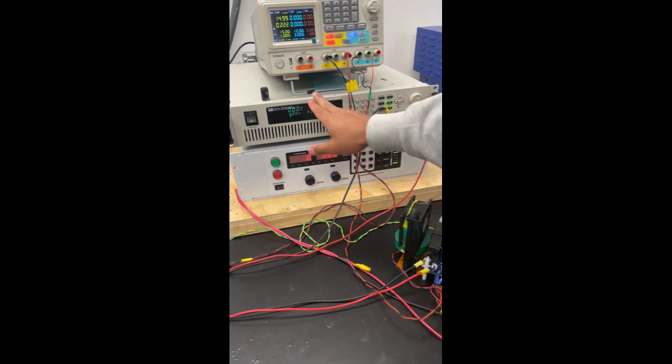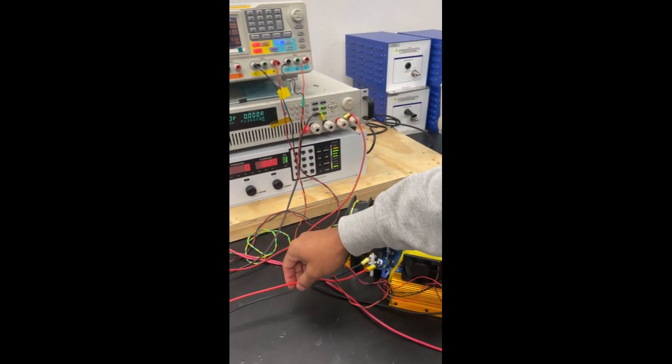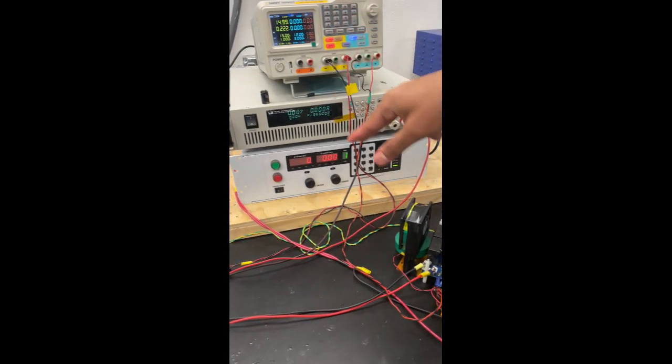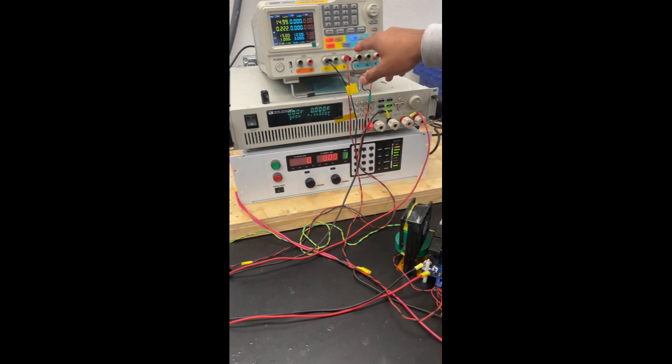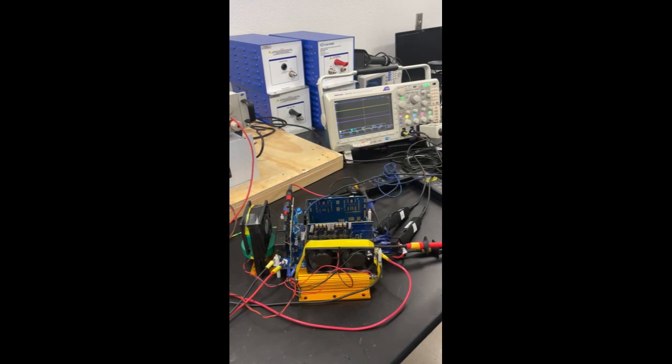At the output, we are using the electronic load, which is connected at these two terminals of the converter. A third power supply is used to provide the auxiliary 15 volts, and the second part of the power supply is used to turn on the fan. We are using two fans to blow air on the semiconductor devices in order to avoid a case for thermal runaway.